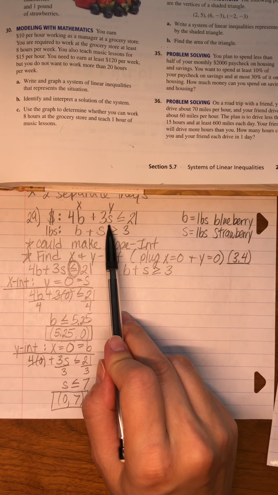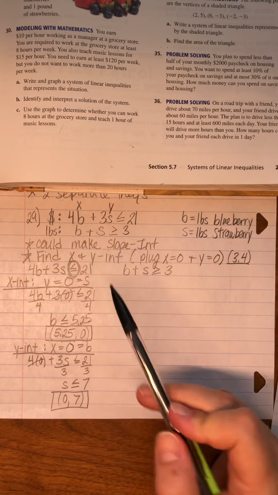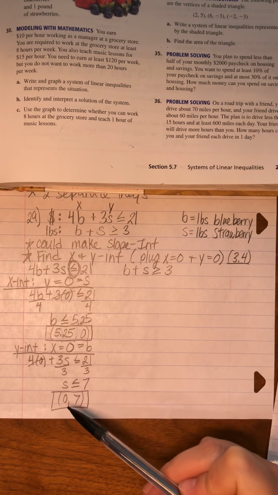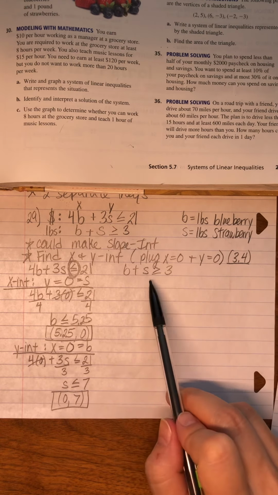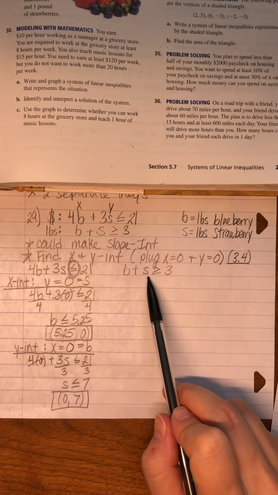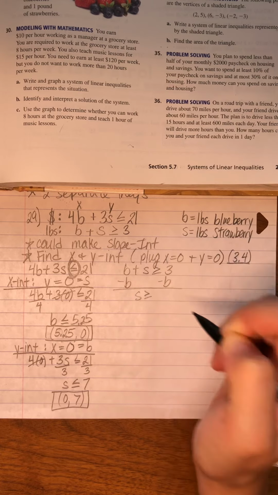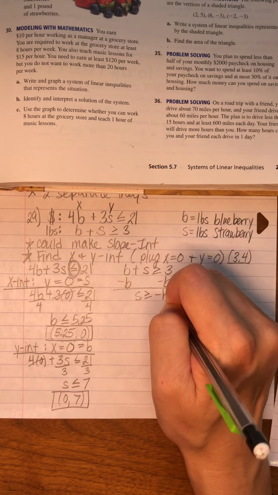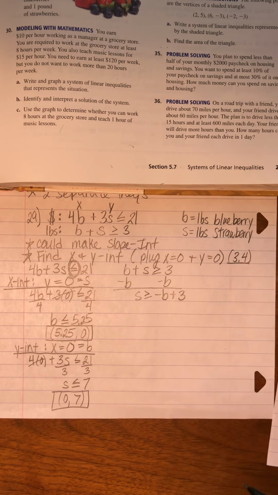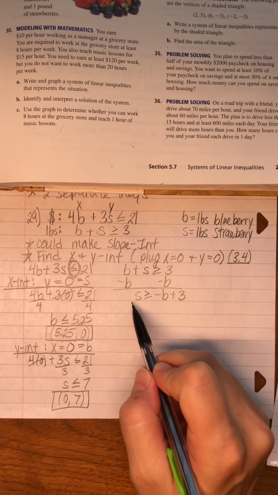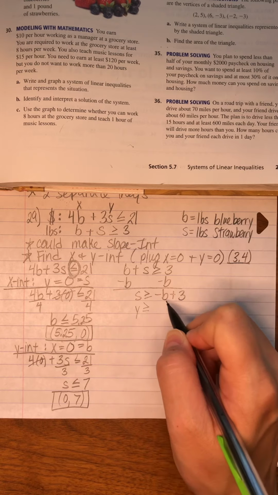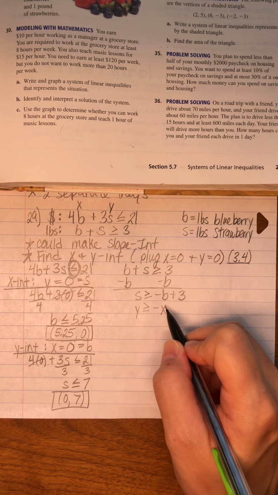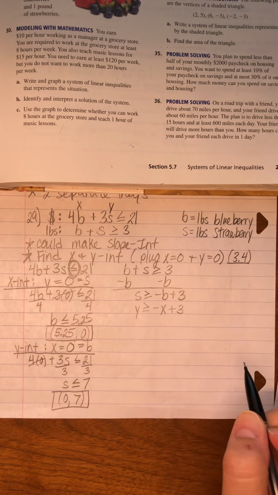Now I'm just trying to show you that you can switch it up. You don't always have to solve for y. You can do the x and y intercepts, but this is a little time consuming to do all this work. So why don't we solve for s in this one? So we're going to subtract b from both sides. We get s is greater than or equal to negative b plus 3. Now don't forget, this is just like y equals mx plus b. S is our y, is greater than or equal to negative, b is like x, plus 3.